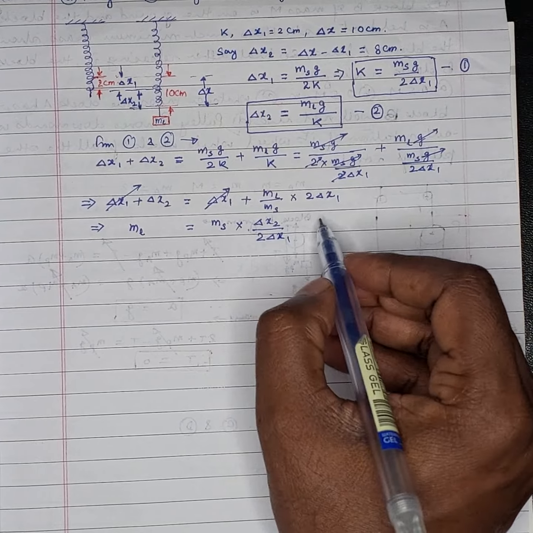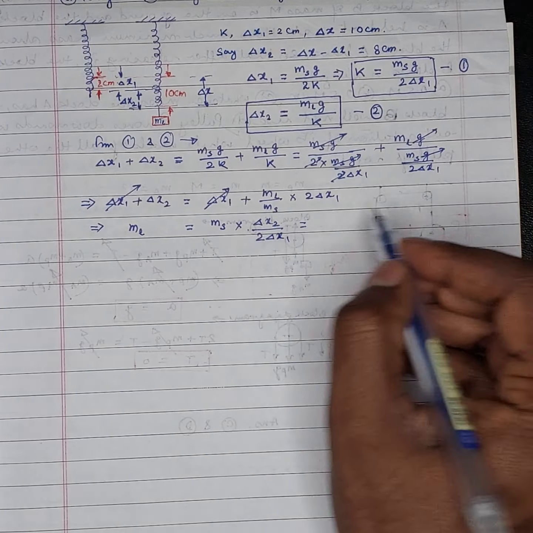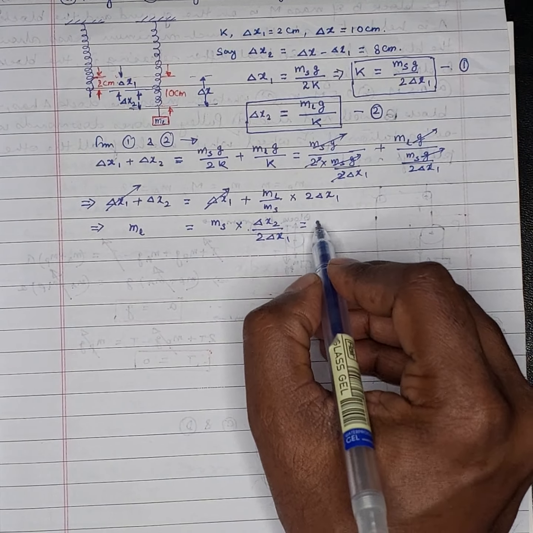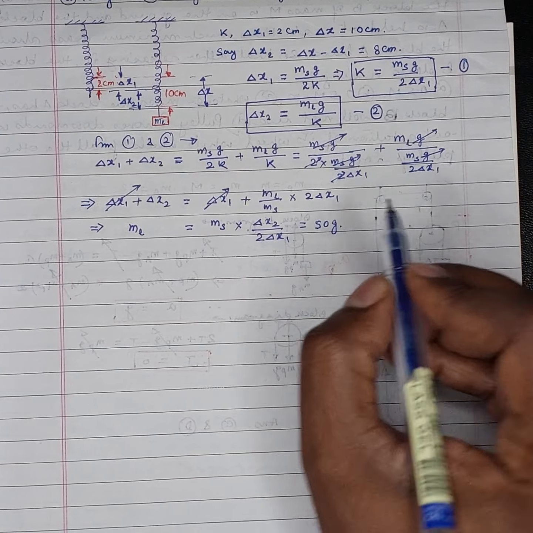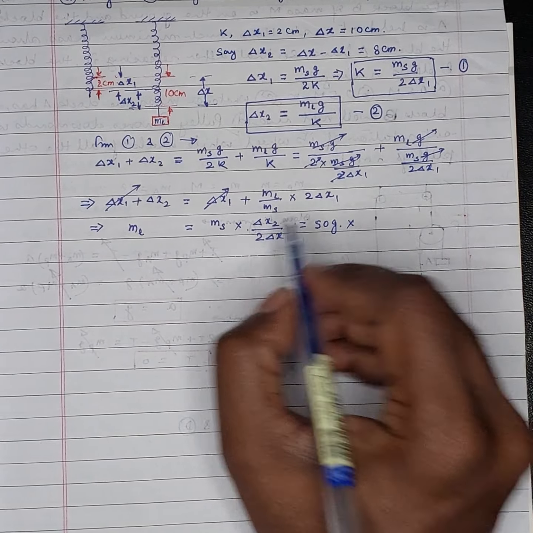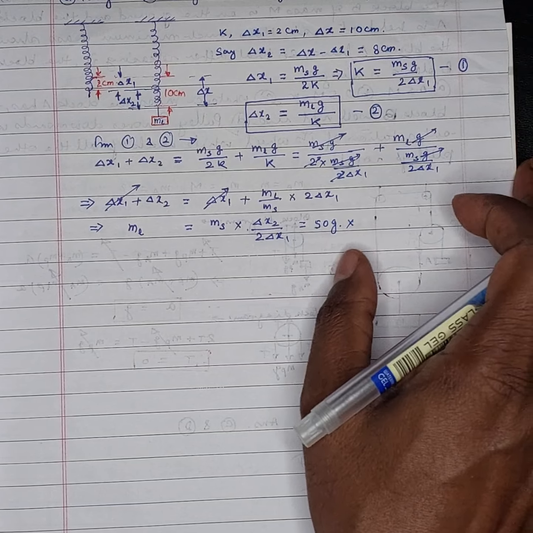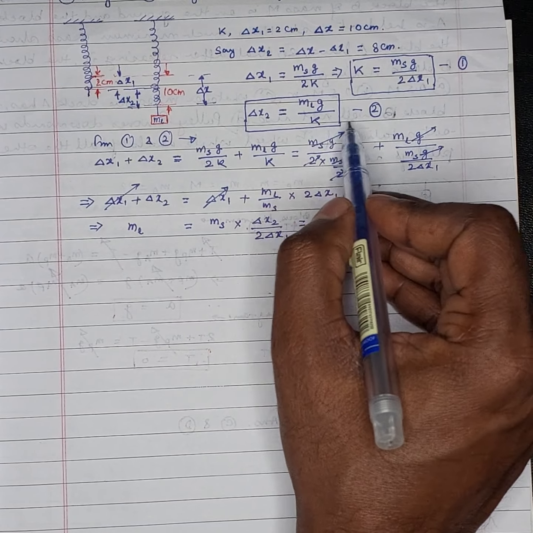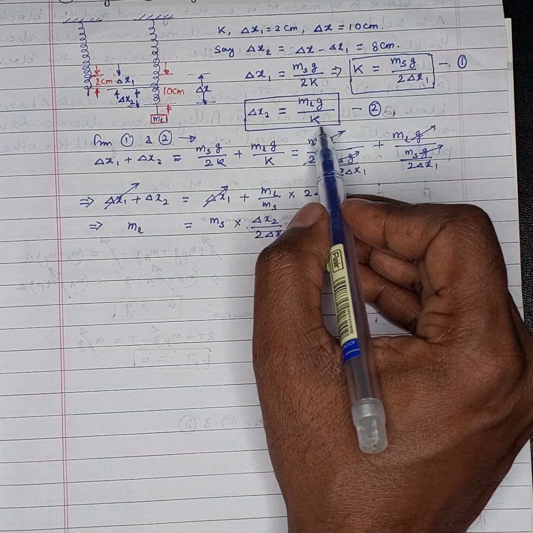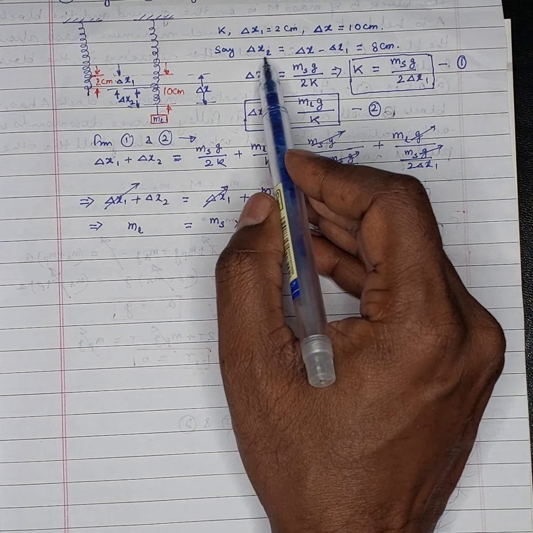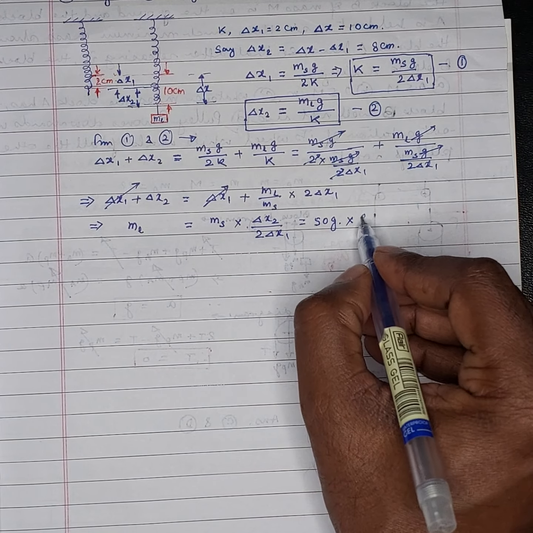You can put the value here. This is your 50 gram. Delta x2 is your 8 centimeter.